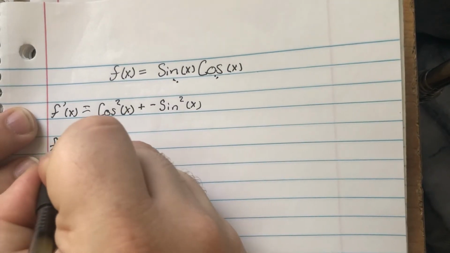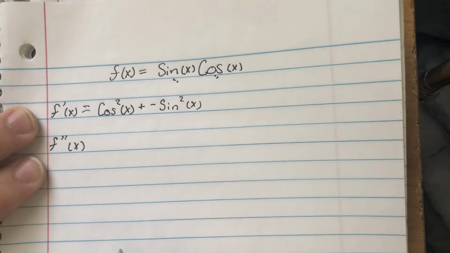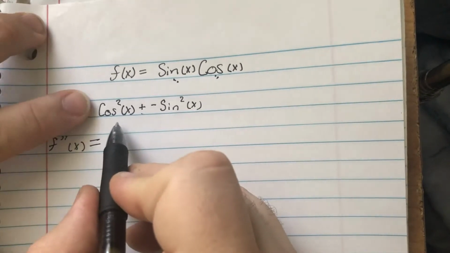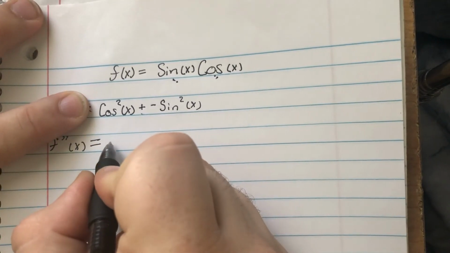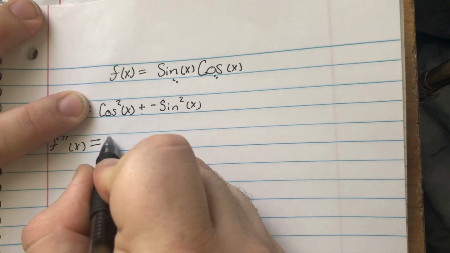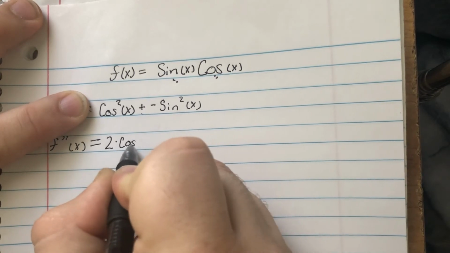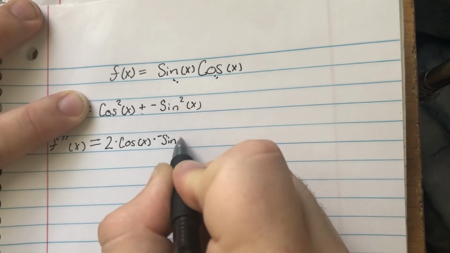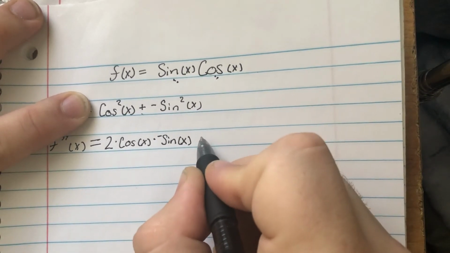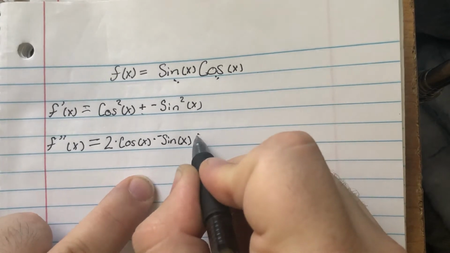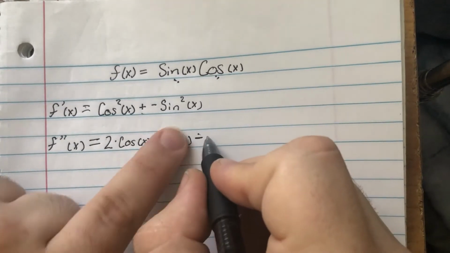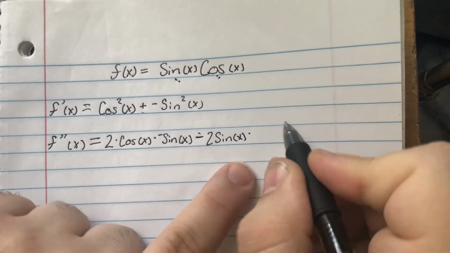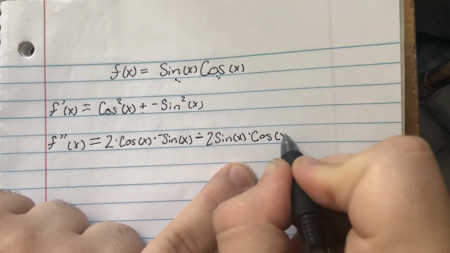So if we find the second derivative, we are going to end up with the derivative of cosine squared. We're going to have 2 times cosine of x times negative sine of x, plus, minus, because of the minus, 2 sine of x times cosine of x.